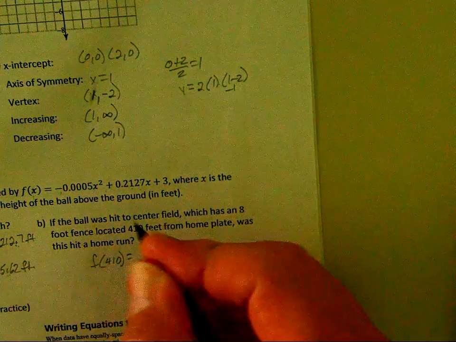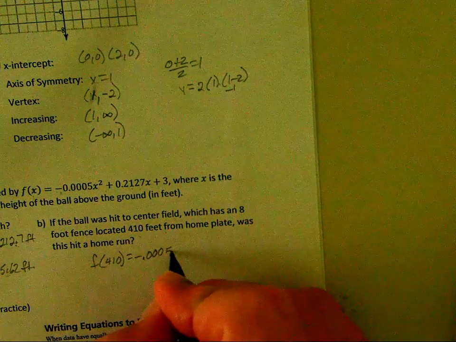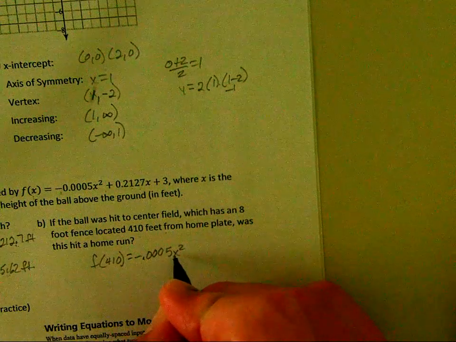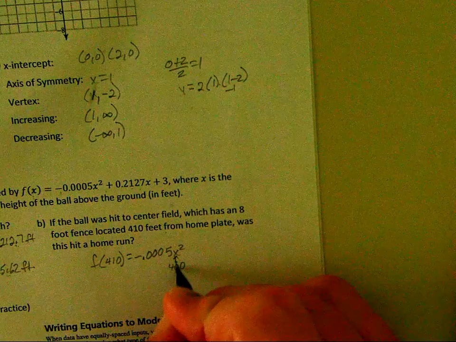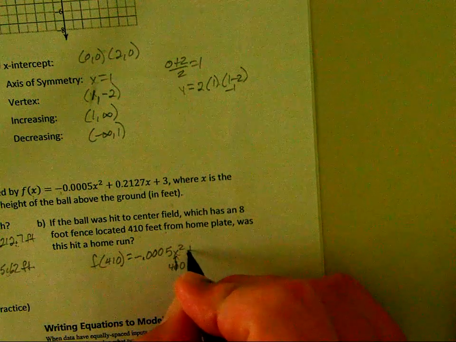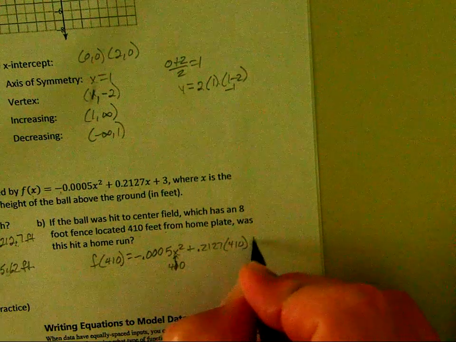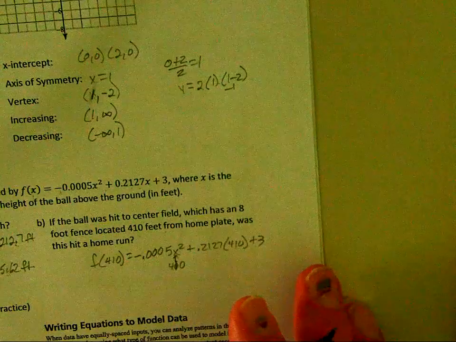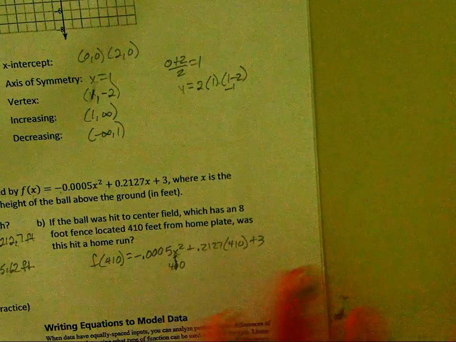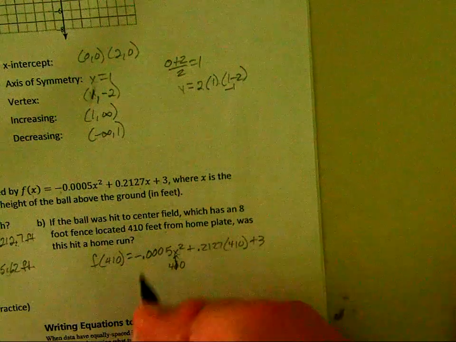Again, we would plug that into the calculator: negative 0.0005 times 410 squared plus 0.2127 times 410 plus 3. If you enter that in the calculator, I got 6.157.